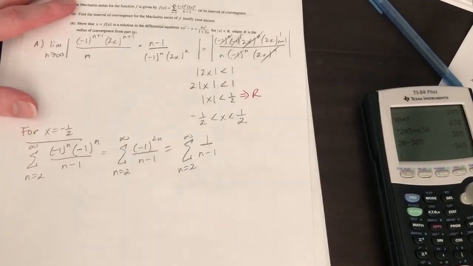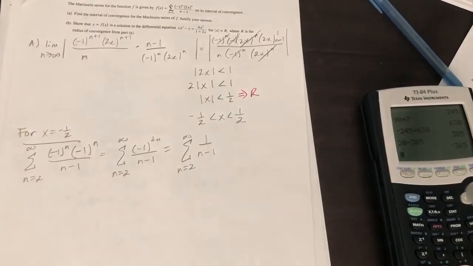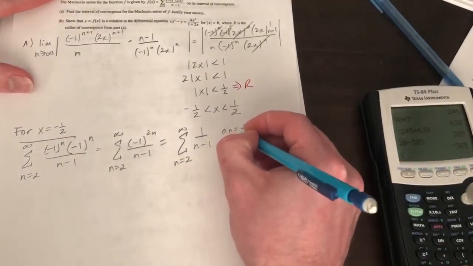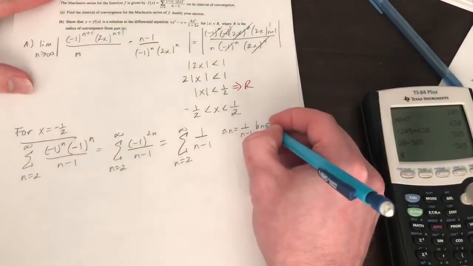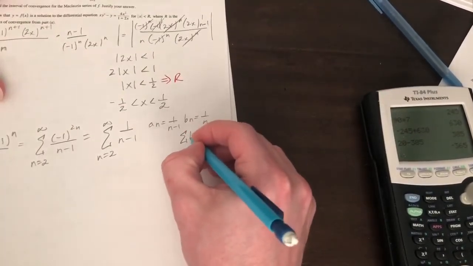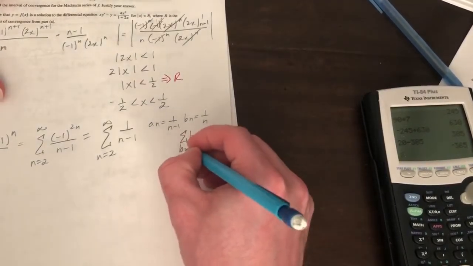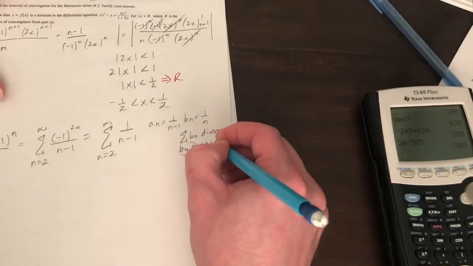Now, we're going to use a comparison test, or you can use a limit comparison test. Either one will work. So your a sub n is 1 over n minus 1. Your b sub n is going to be 1 over n. Series b sub n diverges by the p-series test.